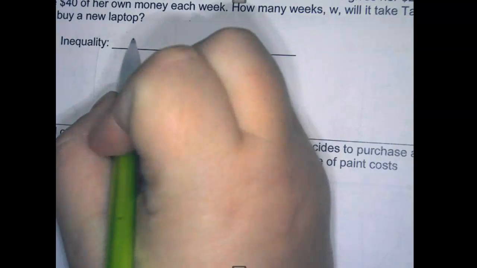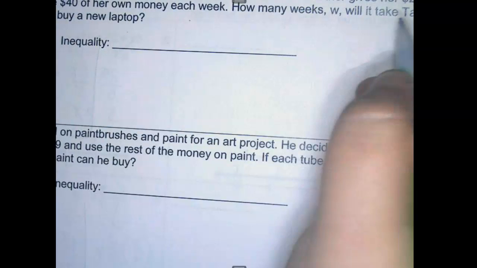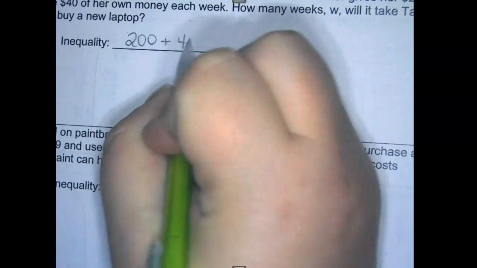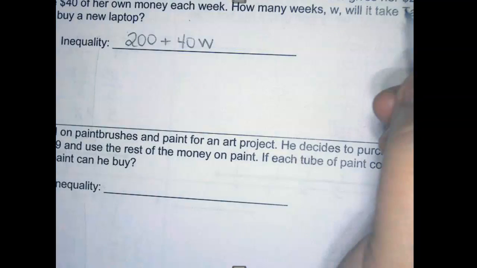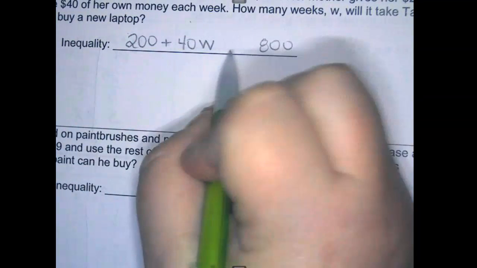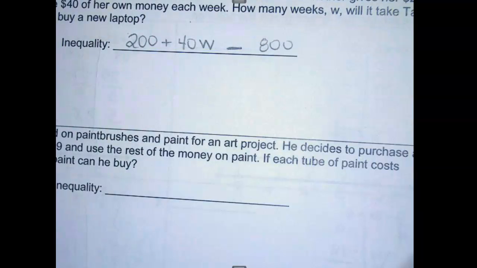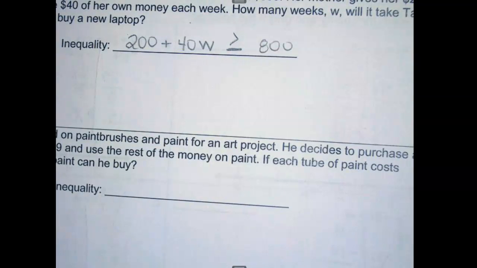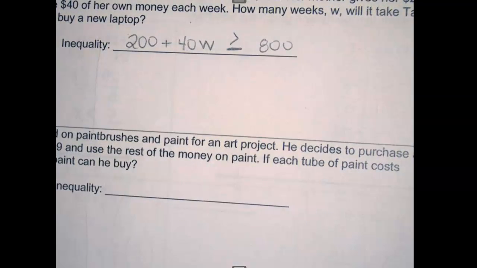So we have that her mother gave her $200, plus she's going to do $40 each week. Her goal is $800. So it's okay if she earns exactly $800. But if this is how much she's earned, if she earns more than $800, that's also okay. So solve.